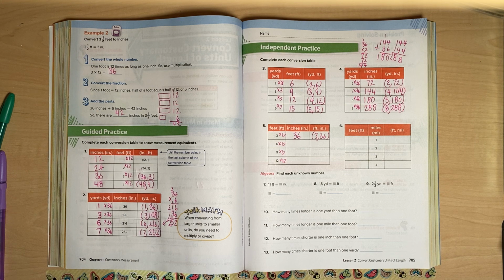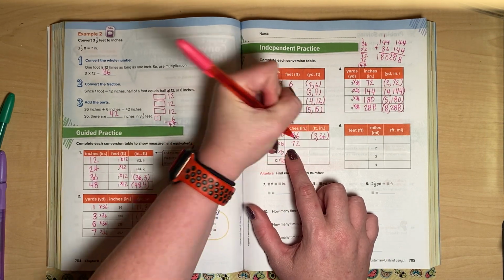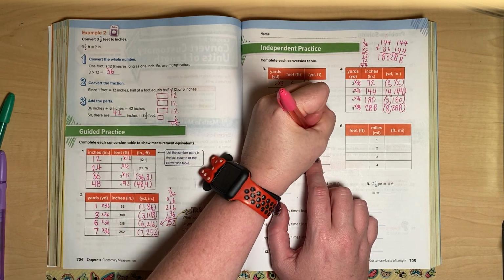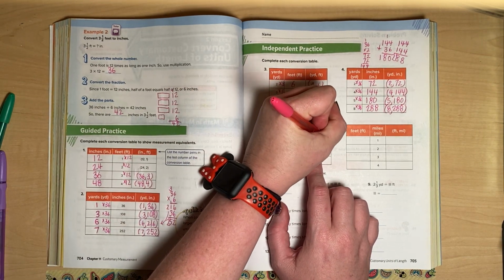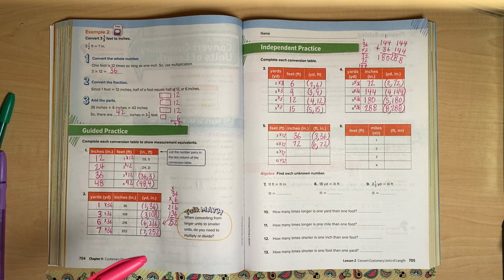All right, 6 times 12. You should probably know that too as one of your basic facts. So 6 times 12 is 72. So for every 6 feet, it is 72 inches. Okay. 9 times 12. Probably should know that one too, but if you don't, think about 9 times 10 is 90. 9 times 2 is 18.